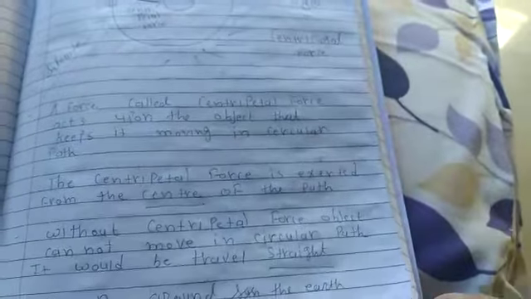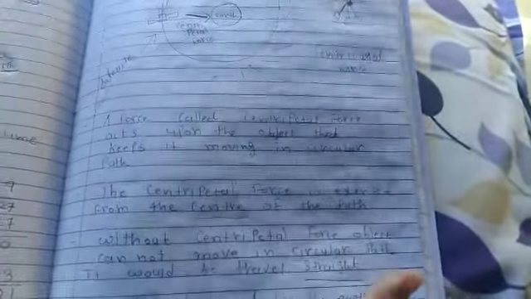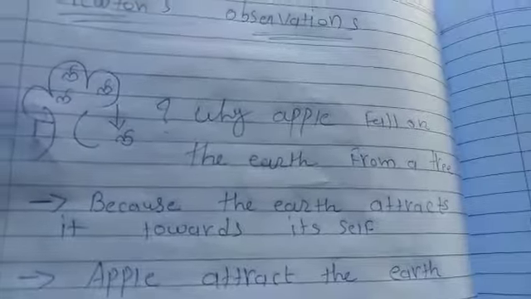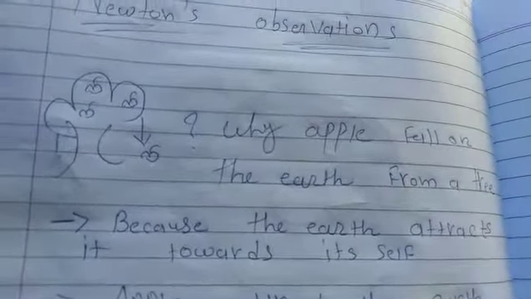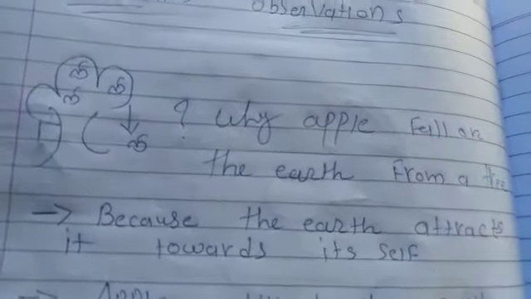Okay, last video we understood the centripetal force and also Newton's law. All right. So now we are going to understand Newton's observation.